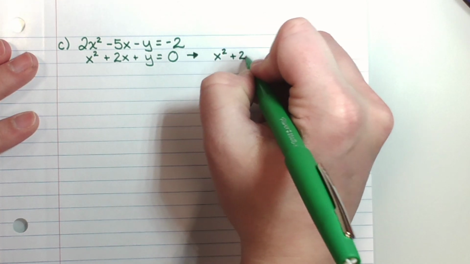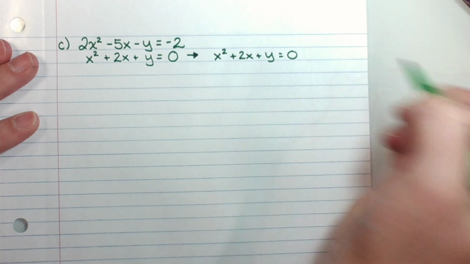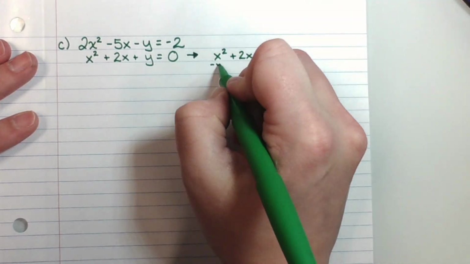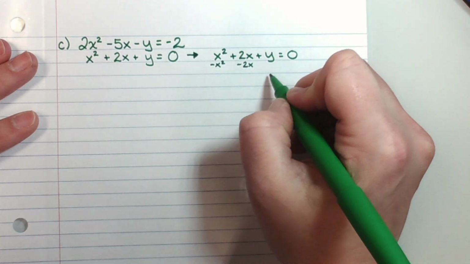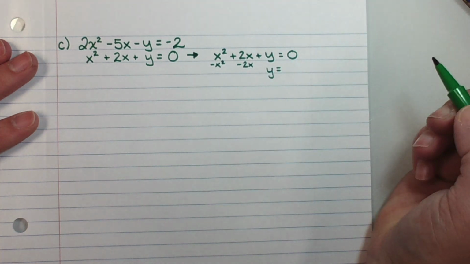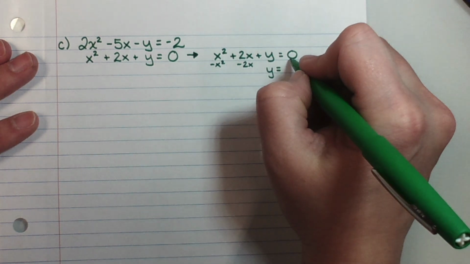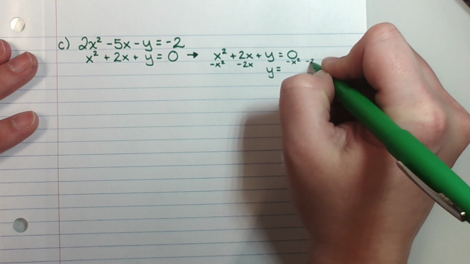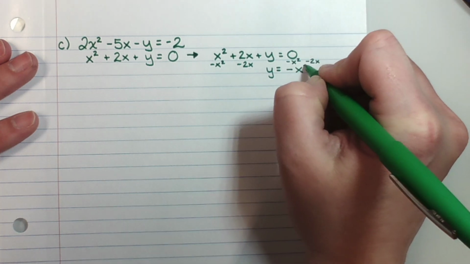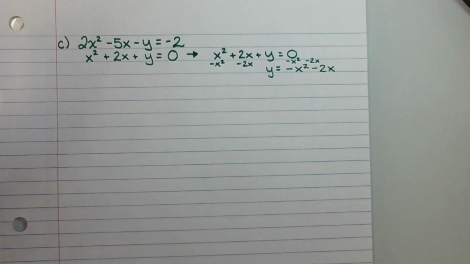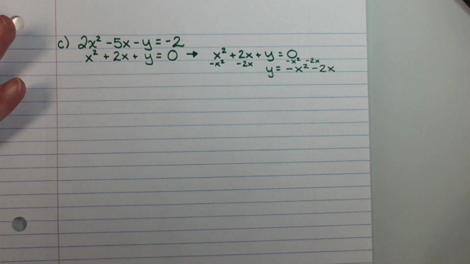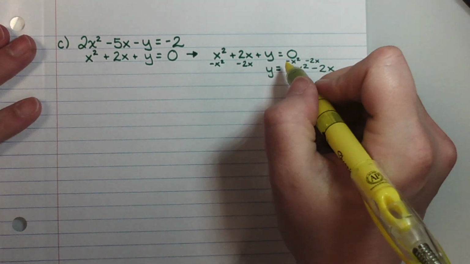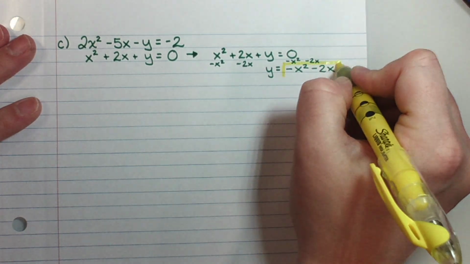X squared plus 2x plus y is equal to 0. To get y alone, I move both of these. Y equals. Make sure when you're moving things around you are combining like terms if there are any. Now in this case there aren't any, but if there are like terms, make sure they do go together, otherwise you're making your equation way more complicated. Y is equal to negative x squared minus 2x.